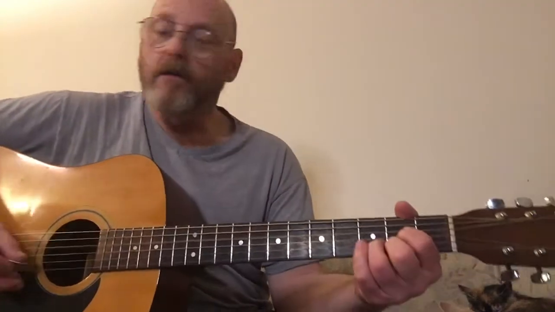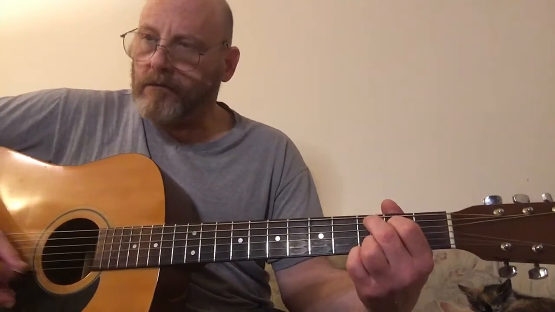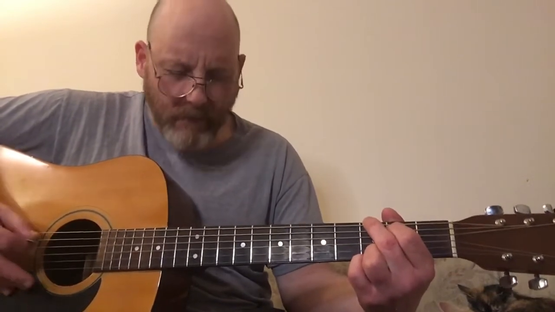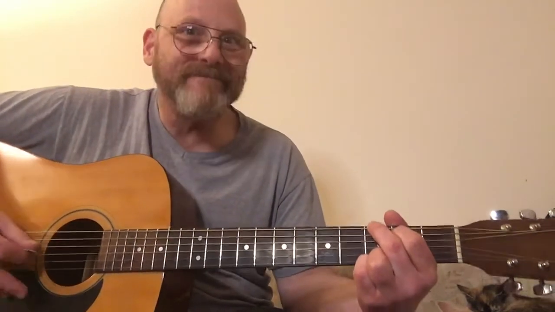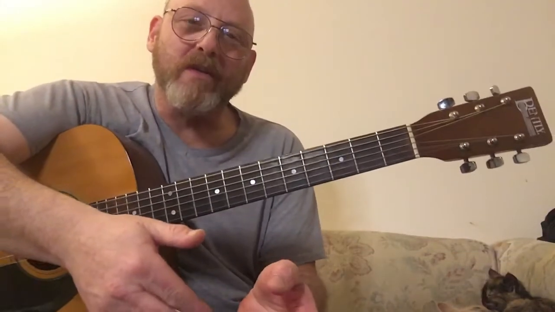Now the next song that I played, okay, same exact chords, but I kept going back to the D chord more. So I would call that the key of D, because I kept playing the D more. So that's how you determine key, what chord or tone that you hear the most.